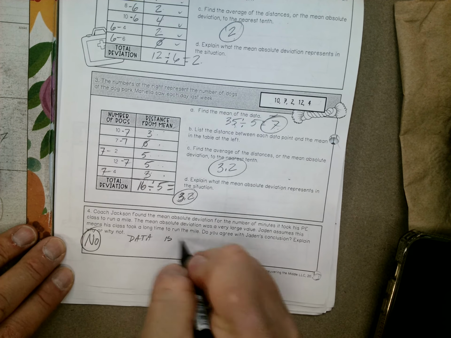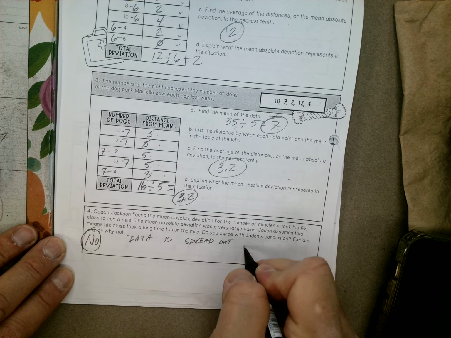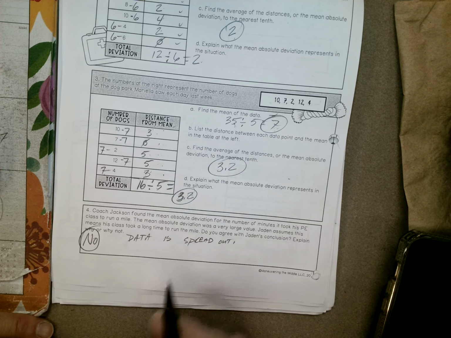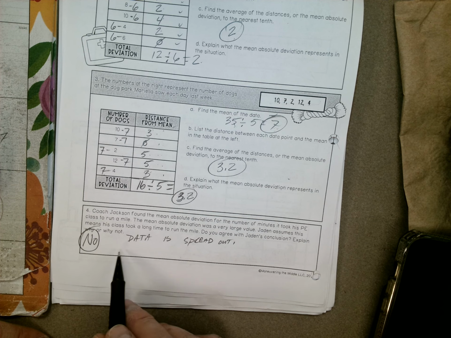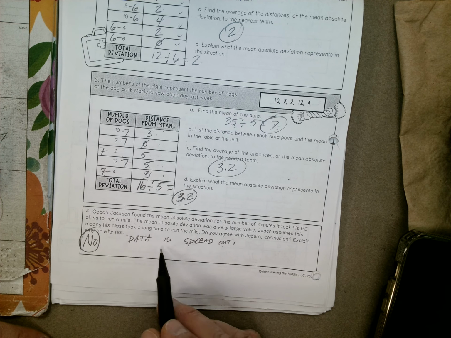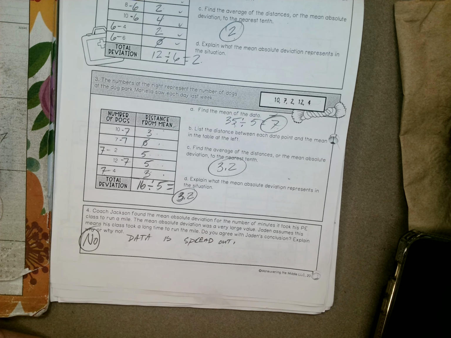The data is spread out. Meaning you could have had somebody run the mile in 4 minutes and another person run the mile in 8 minutes. So that doesn't mean that his class took a long time to run it. It just means that you had one fast person, maybe a couple slow, or a couple fast and a couple slow. So this is a different piece of evidence to support your data when you look at it. And that's what you have to understand.